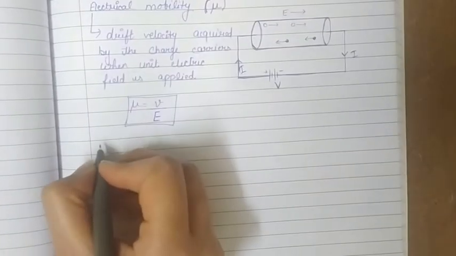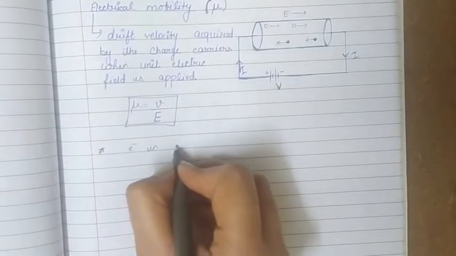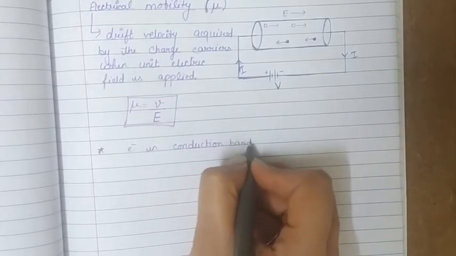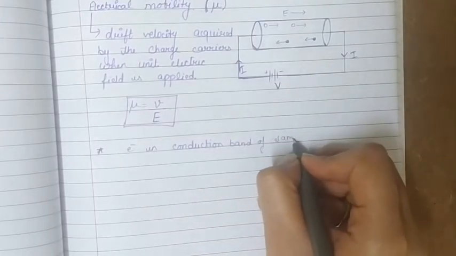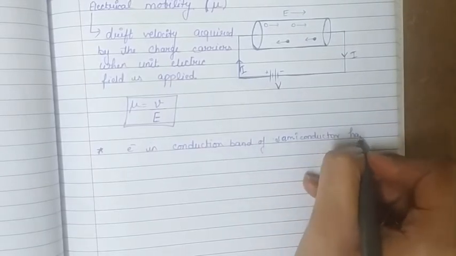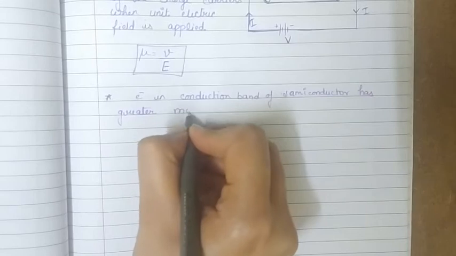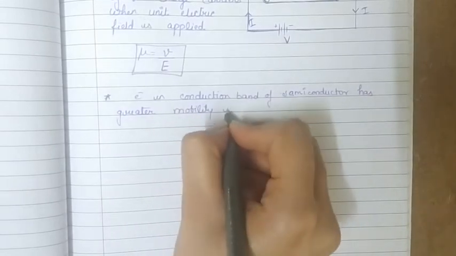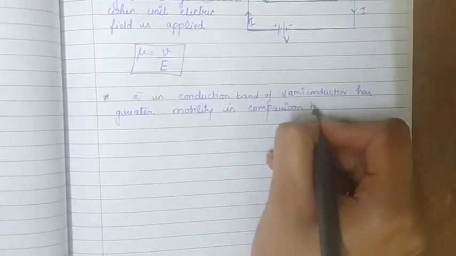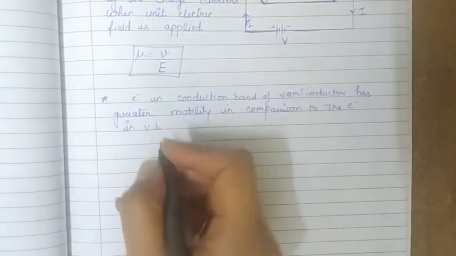So we can note that the electrons in conduction band of semiconductor have greater mobility in comparison to the electron present in valence band of the same semiconductor.